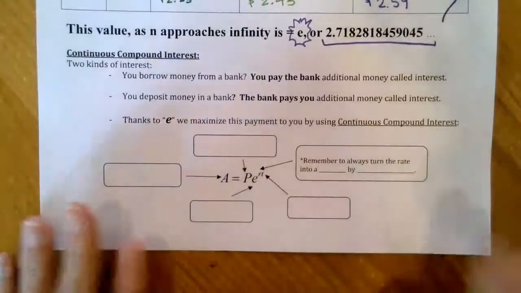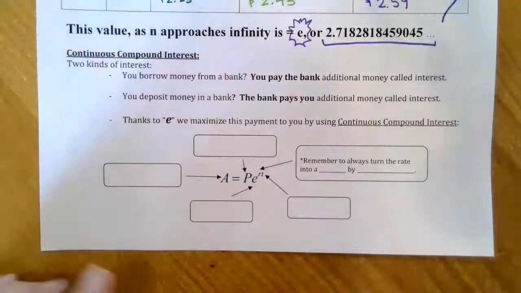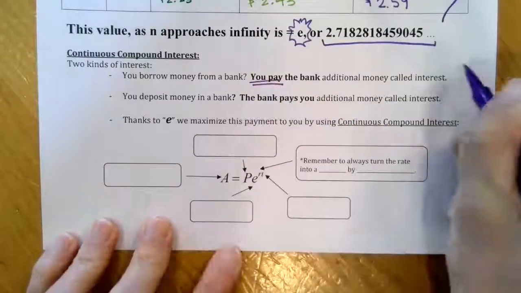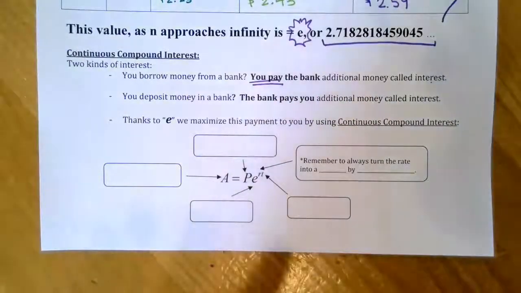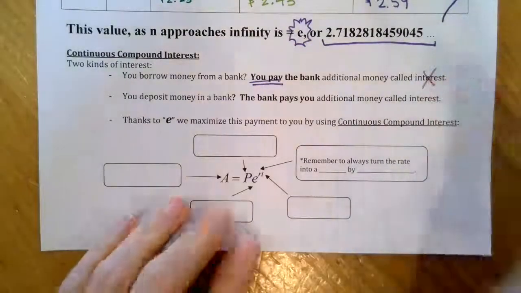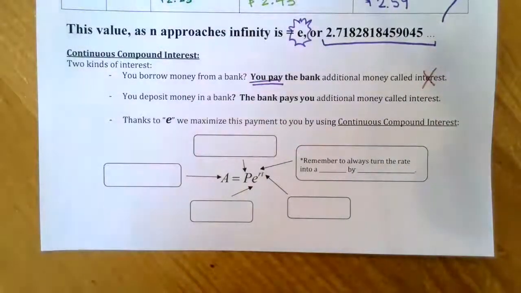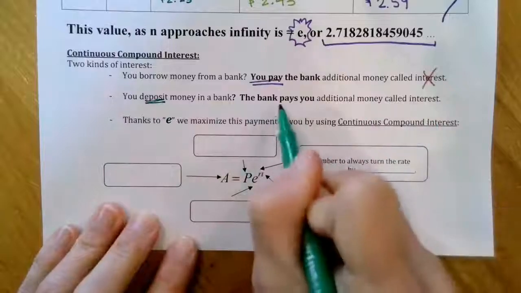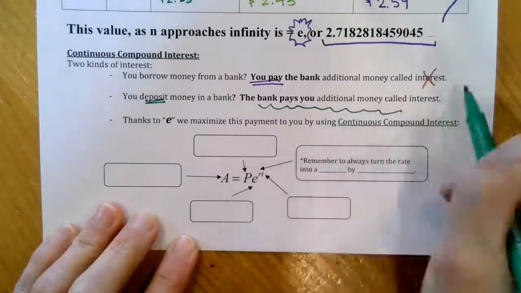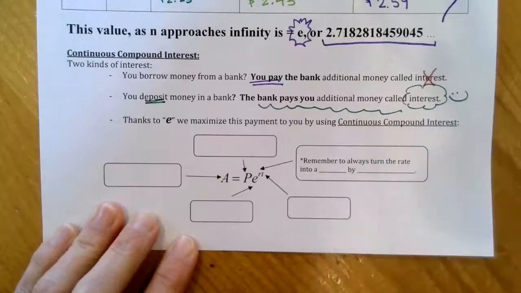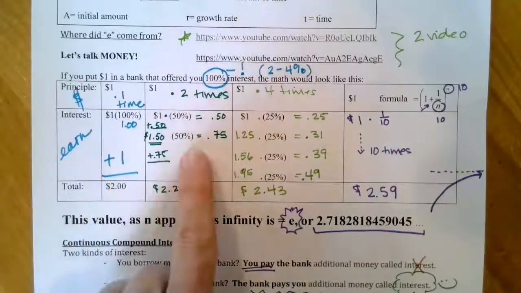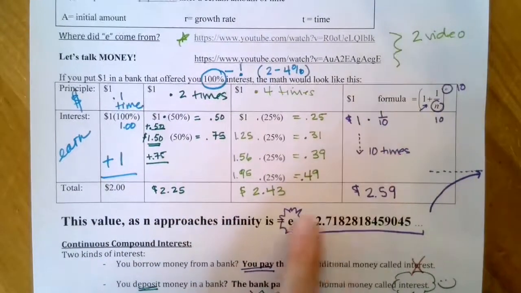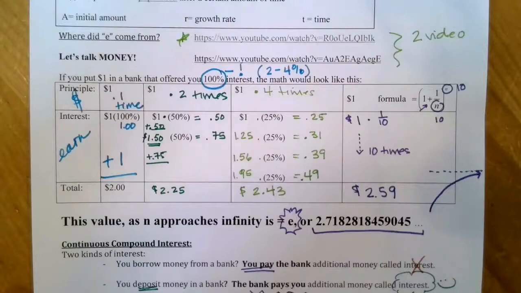All right, let's talk about interest. If you borrow money from the bank, you pay the bank money called interest. And this kind of interest is the bad kind of interest. We don't like that interest because we're paying the bank to be able to have money. If I deposit money in the bank and I'm saving, the bank pays you money called interest. And that's the good kind of interest. That's where we're making money. And we can ask the bank, will you calculate it once, twice, 4 times a year, 10 times a year, or continually? And if they do it continually, we maximize the money that we get out of it.